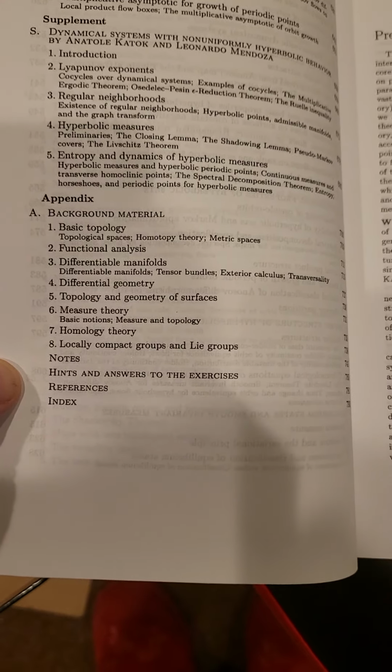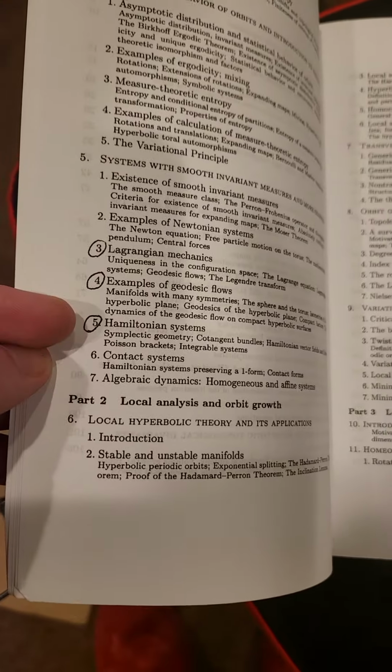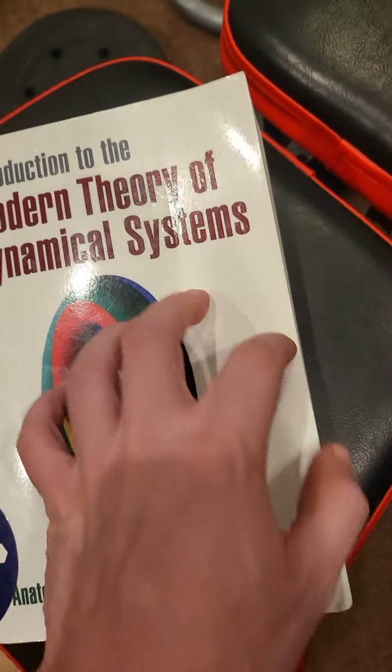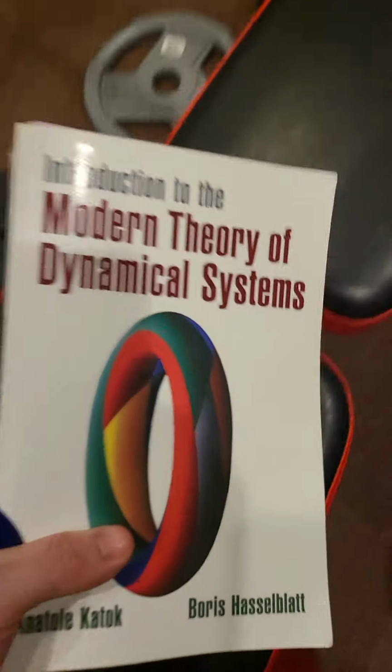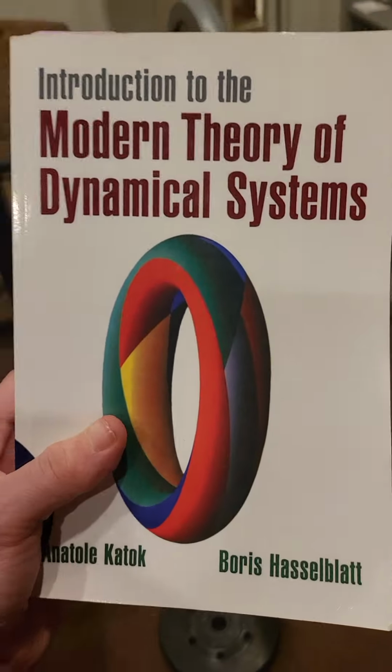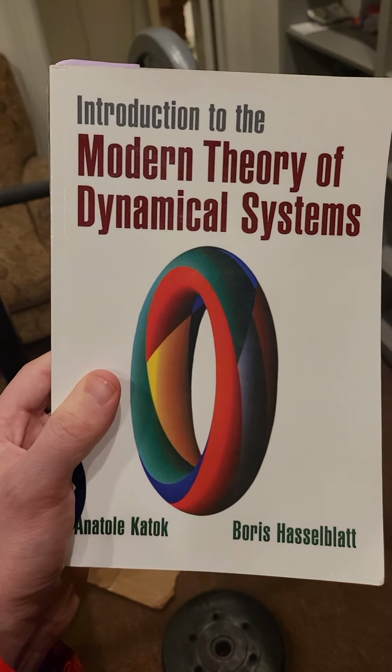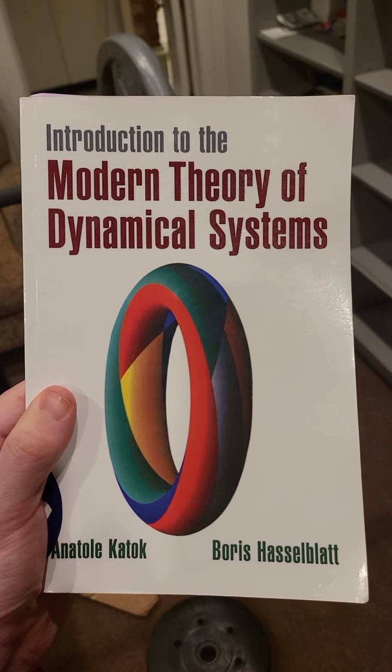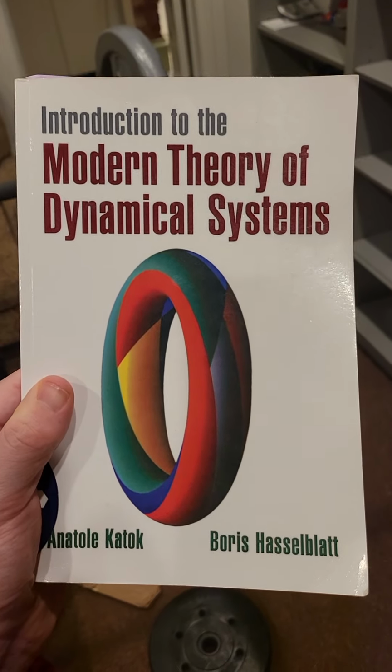And I definitely agree with that because when I was reading this section on Lagrangian and Hamiltonian mechanics, it was pretty advanced. So yeah, it's definitely not for the faint of heart. It's a hard textbook to read, but it is really well written.